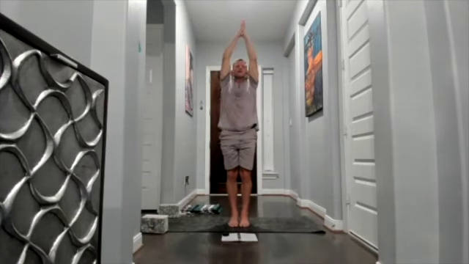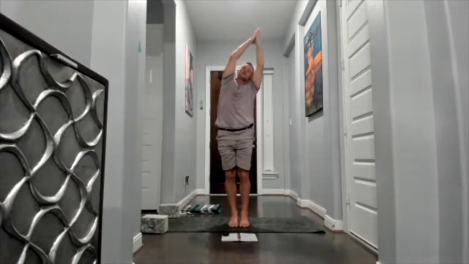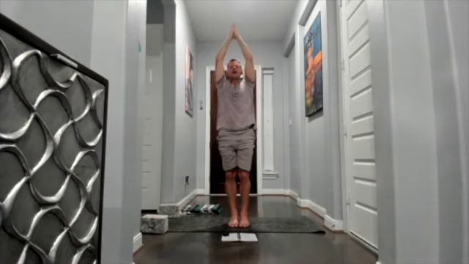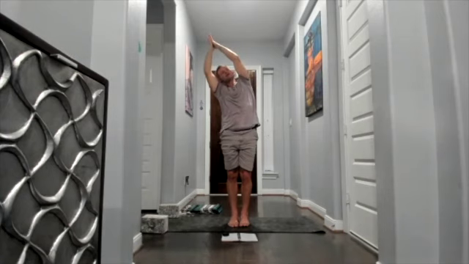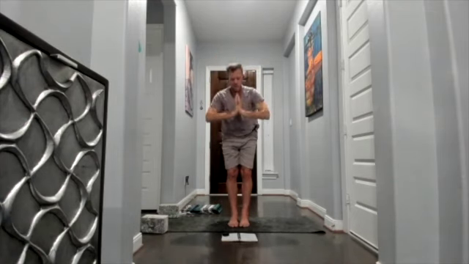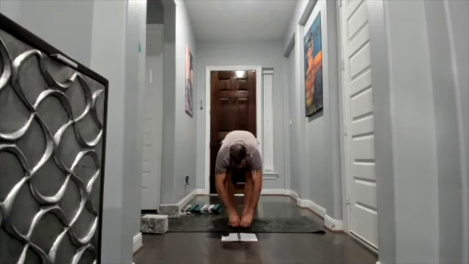Exhale, drop both hands off to the left. This will be our last standing side bend series. We'll continue to do side bends later in the practice, but from other positions. Inhale, come up into center. Exhale, side bend to the right. Inhale for a halfway lift. Exhale, forward fold. Inhale, halfway lift.